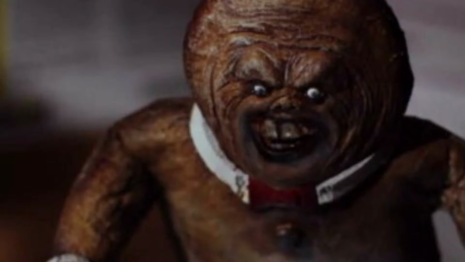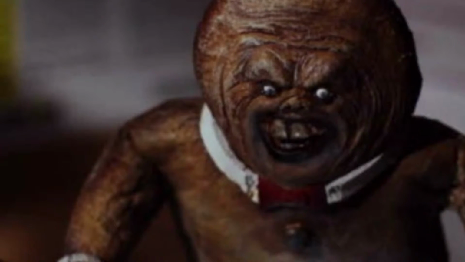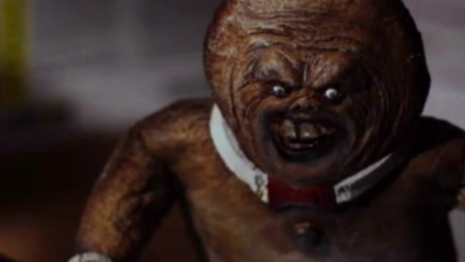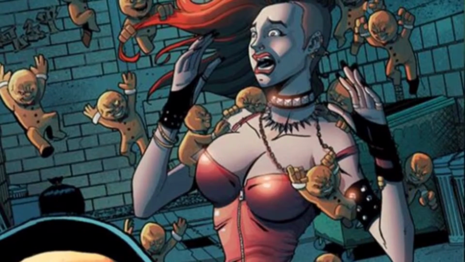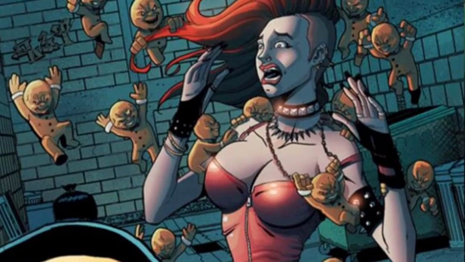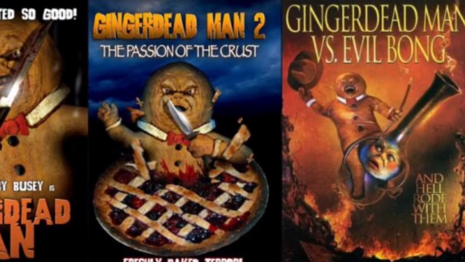One day they find a box of cookie dough on their doorstep and decide to use it to make a gingerbread man. Not gingerbread men, but just one single gingerbread man. But what they don't know is that the cookie dough has Gary Busey's ashes in it. The male character cuts himself by accident and unknowingly spills his blood in the dough, but still decides to cook it anyways.